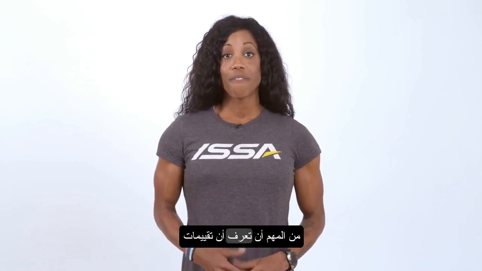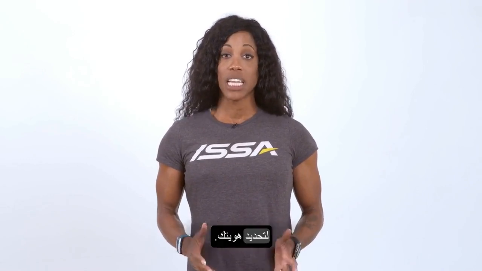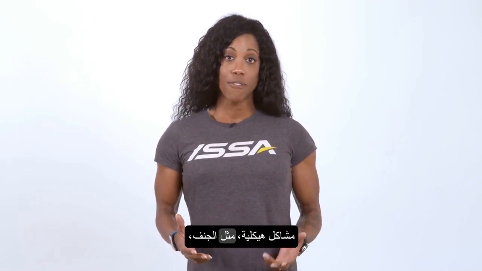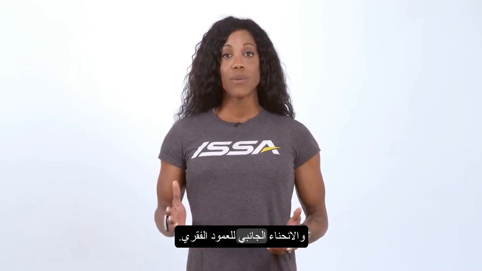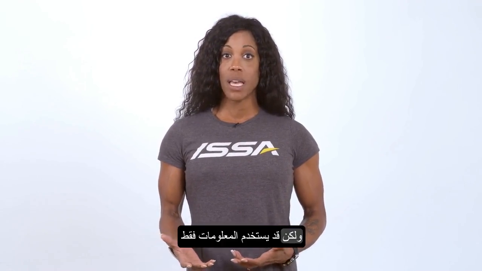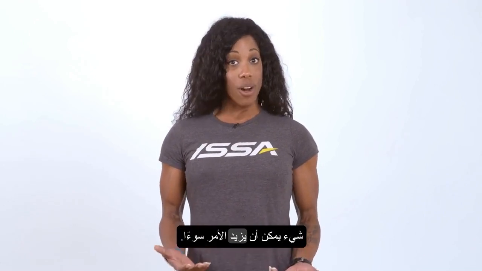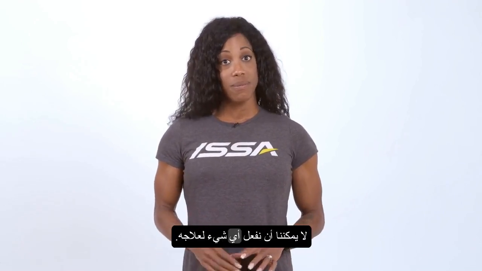It's important to know that fitness and performance assessments are not intended to diagnose and are not used to identify structural issues. For example, scoliosis, the sideways curvature of the spine. A trainer may observe it in a postural assessment, but may only use the info to ensure the client doesn't do anything that can make it worse. We can't do anything to treat it.